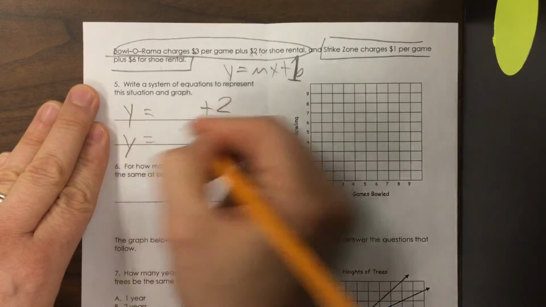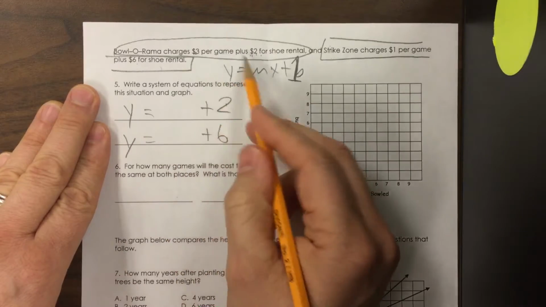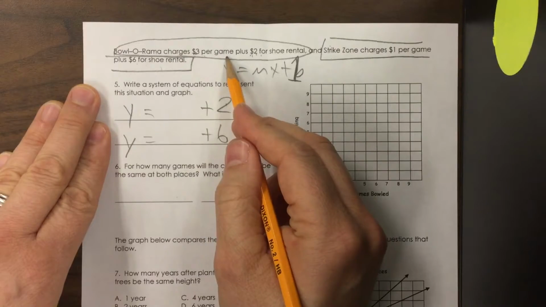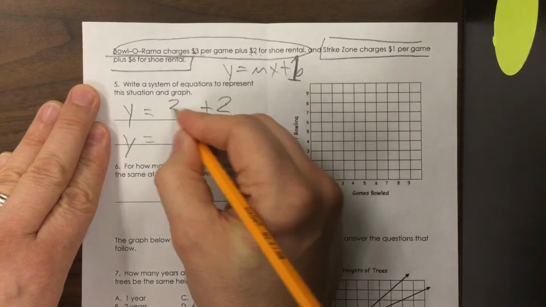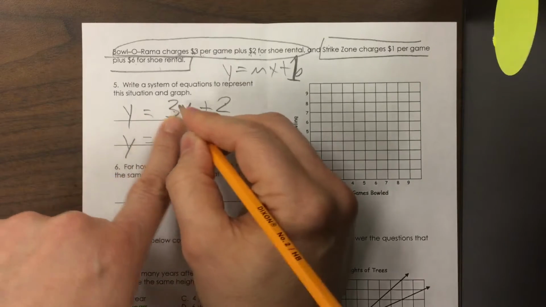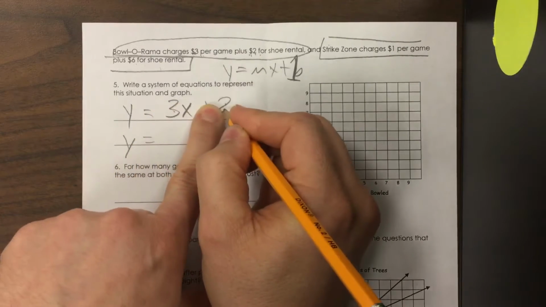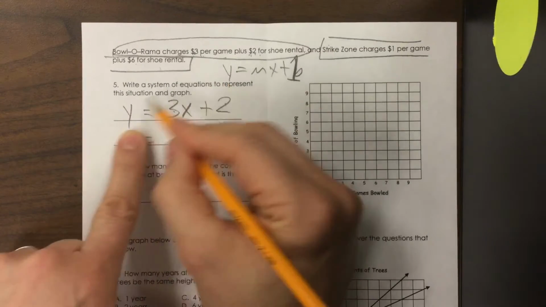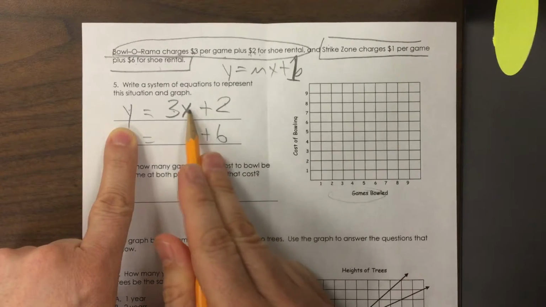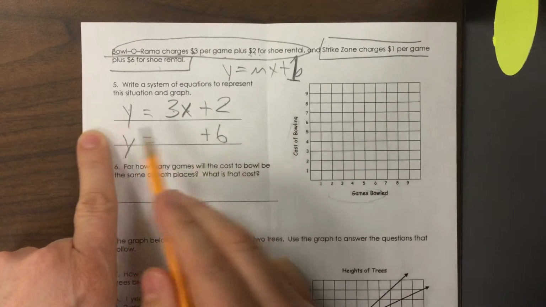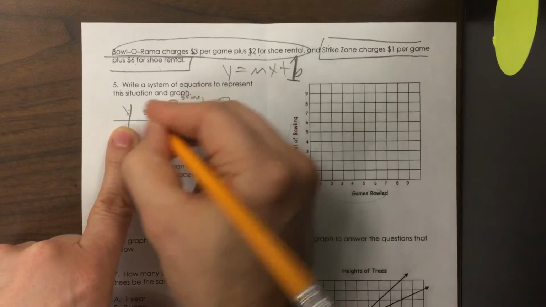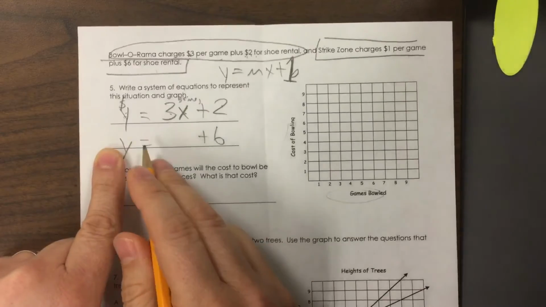I'm looking for this. What is my slope? My over and over number. What am I paying for over and over? $3 per game. That's happening over and over. That is my slope. So it's the $3 per game times the number of games plus the money I pay for shoes gives me the total money, and that matches our graph. Games is here. Cost is here. Okay? This is games. This is cost. Okay? Same thing with the other one.